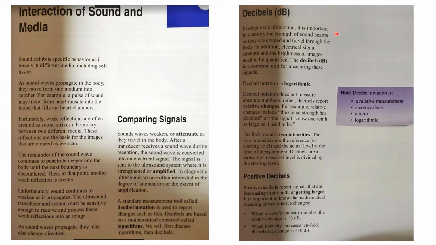In diagnostic ultrasound, it is important to quantify the strength of sound beams as they are created and travel through the body. In addition, electrical signal strength and the brightness of images need to be quantified. The decibel is a common unit used for measuring these signals. Decibel notation is logarithmic, and I gave you the formula last time. I do expect you to know the formula and use the formula.